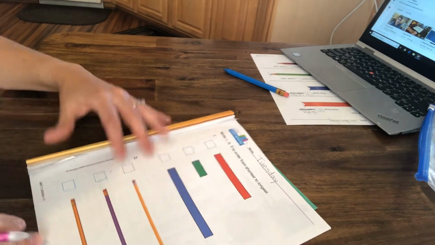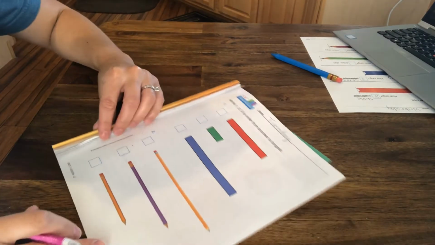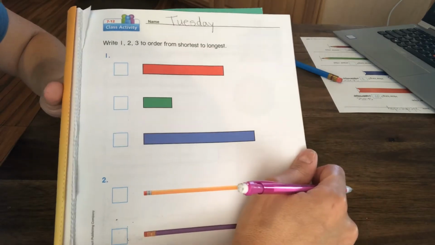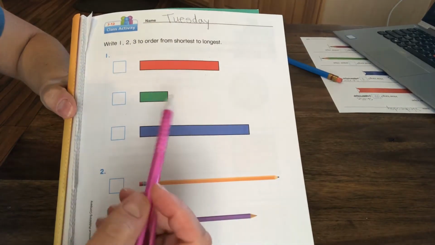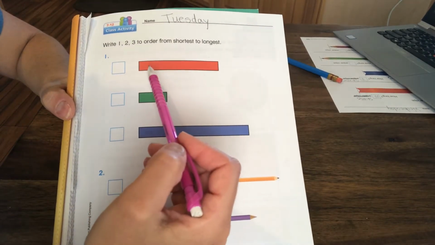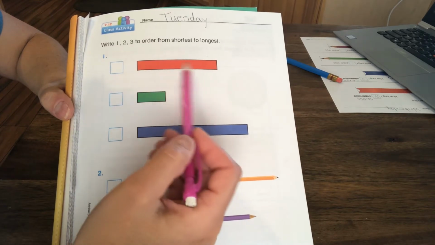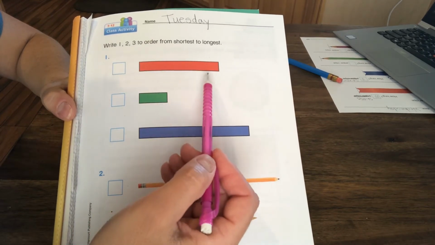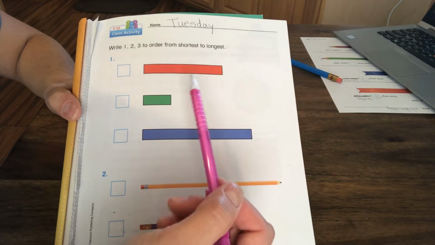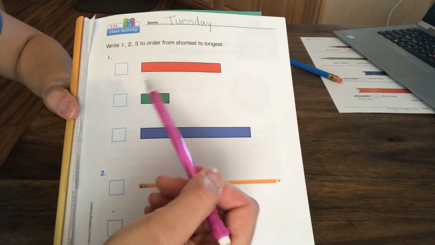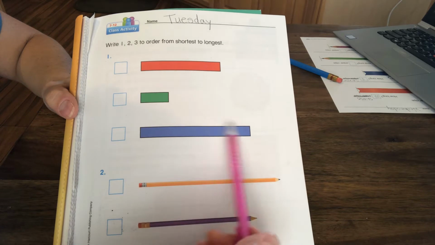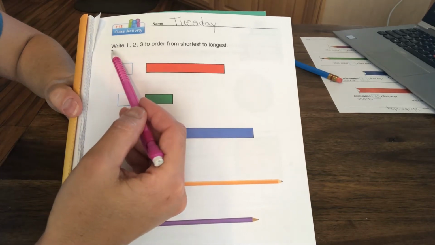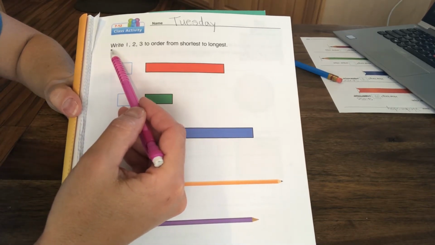Okay, so we are looking at page number 231. I'm trying to decide which way would be easiest for you guys to see. So now I see that I have, let's just call these rectangles because that's really what they are. I have this red rectangle, a green one, and a blue one. I need to read the directions really carefully to know which order I need to put them in.